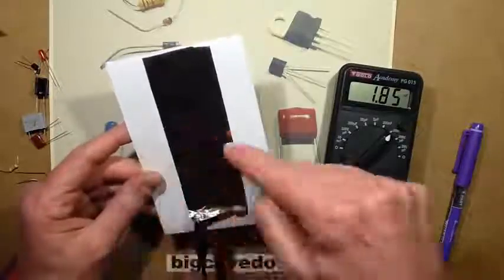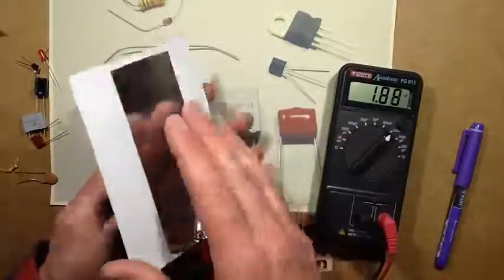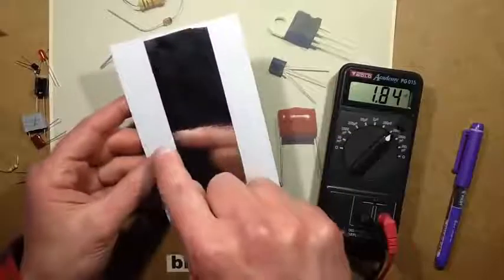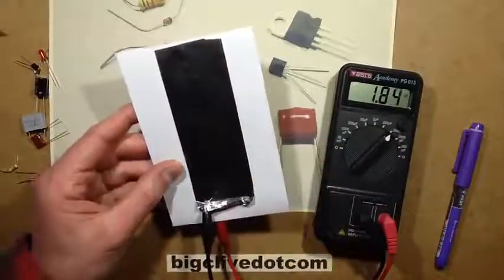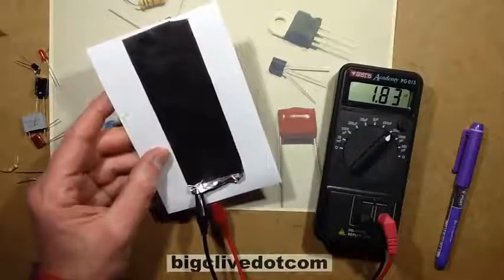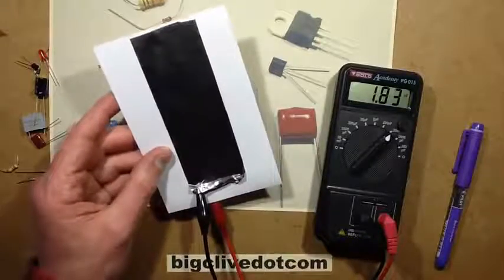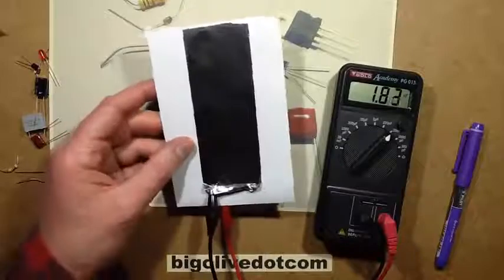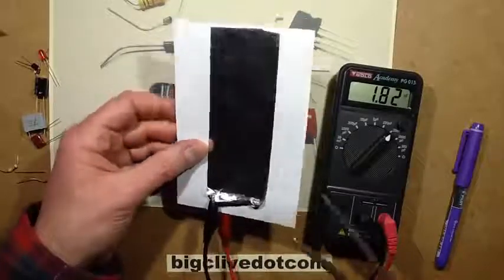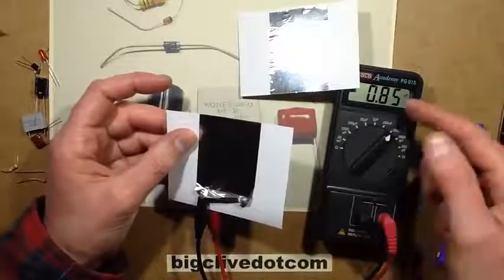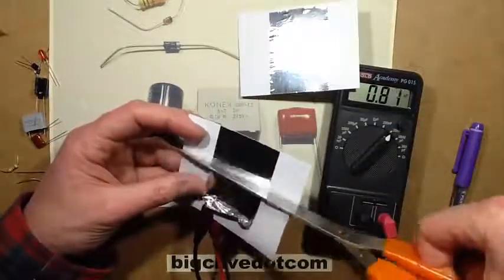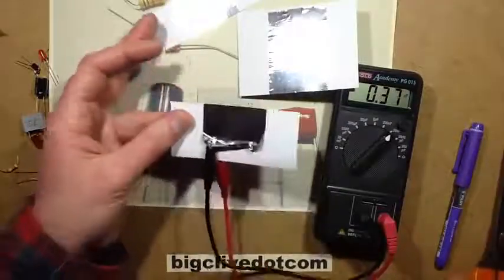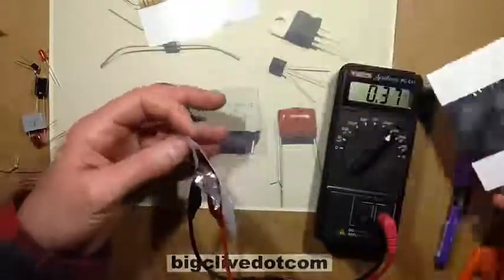And to prove that the area of the foil affects the capacitance, if I get a pair of scissors and cut this in half right now, it was 1.83, and if I cut that in half, it's half the capacitance, it's now 0.8. If I cut that again in half, it'll go down to about 0.4, which it has. So that's basically how a capacitor works.